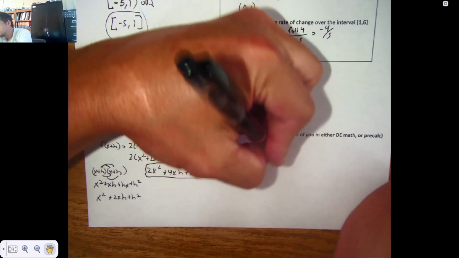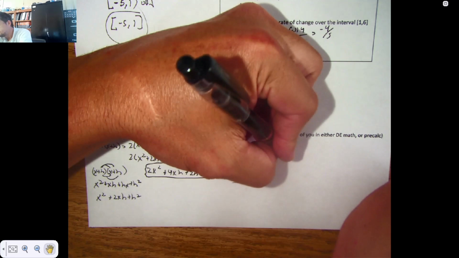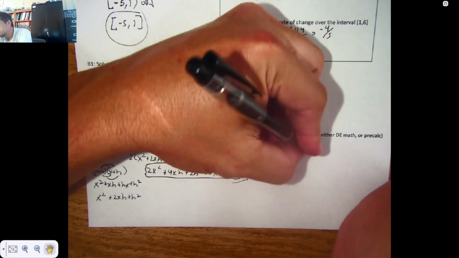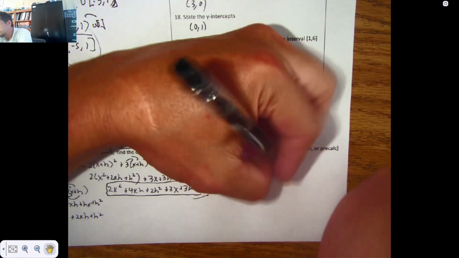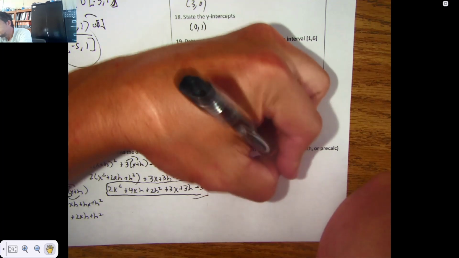So 2x squared plus 4xh plus 2h squared. And that is the problem with America. We make everybody learn this math that they don't need.